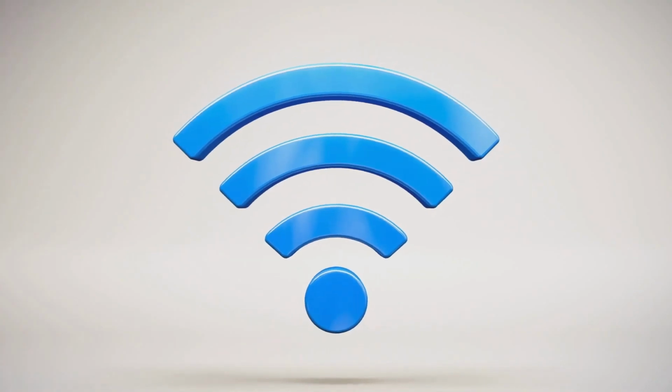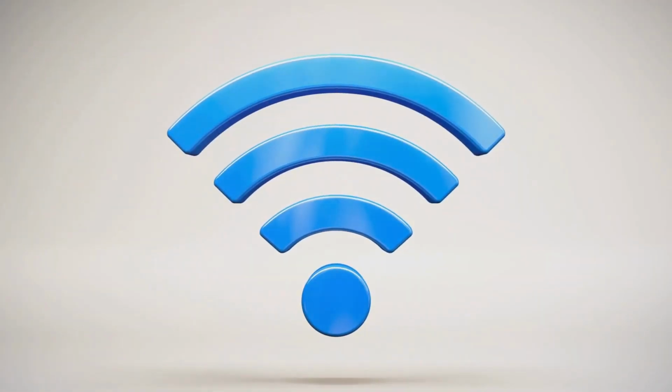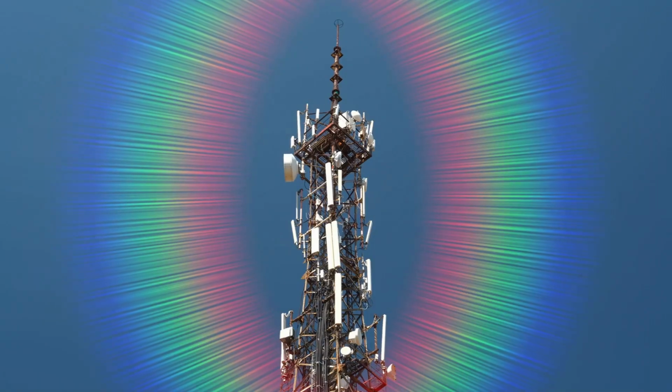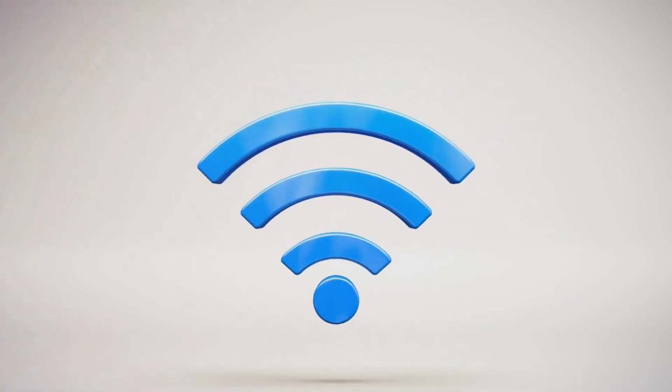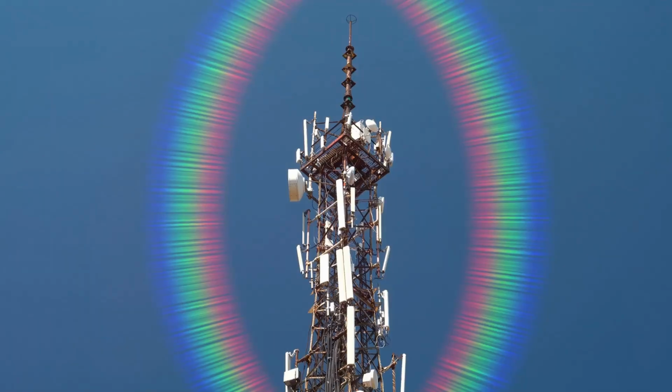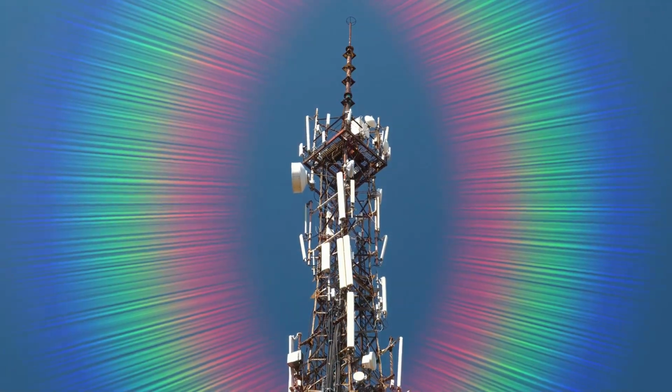That's why you can still use your phone inside your house, even though the nearest cell tower might be far away. The type of wave used depends on the type of wireless communication. For example, Wi-Fi uses a different type of wave than Bluetooth. But they all work on the same principle: sending information through the air using electromagnetic waves.